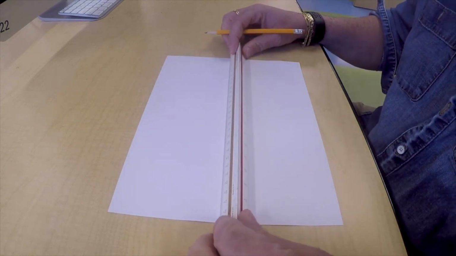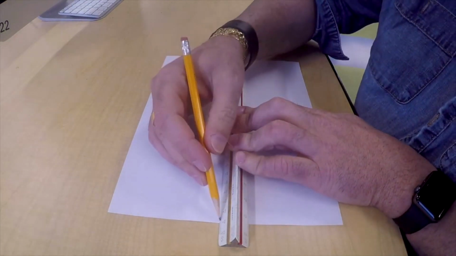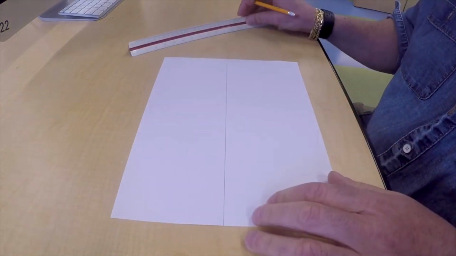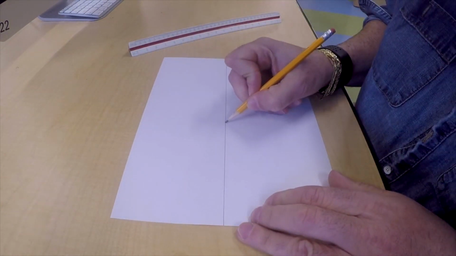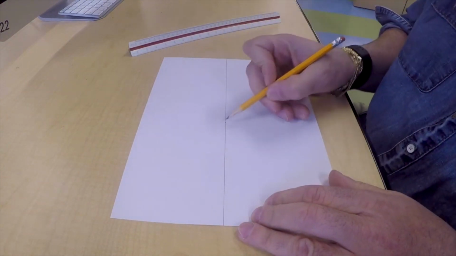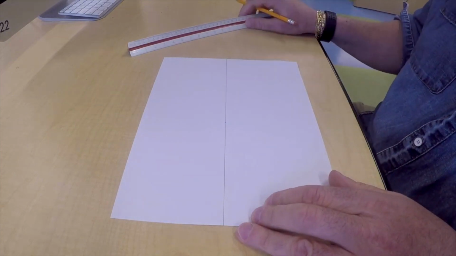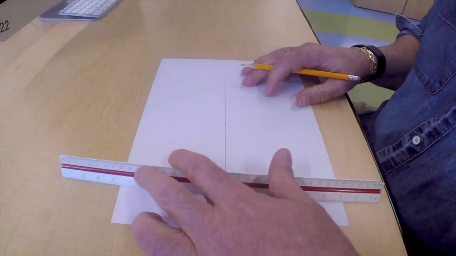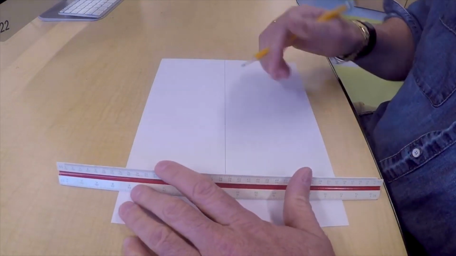First thing we want to do is make our horizon line. So you're just making a horizontal line across the page, and you're going to put your vanishing point in the middle of the page. So all of the boxes have to end up vanishing towards the vanishing point.